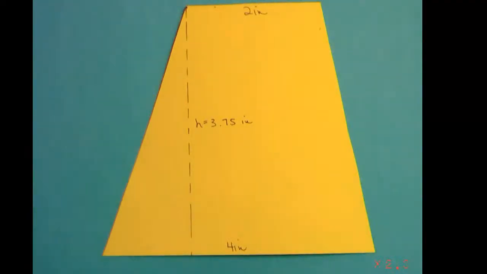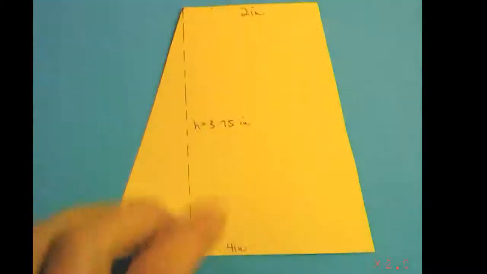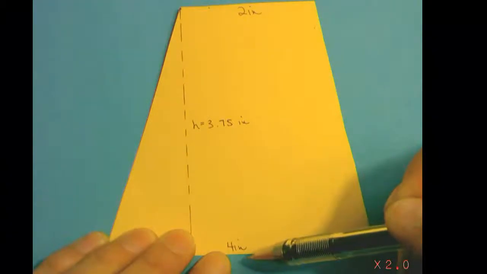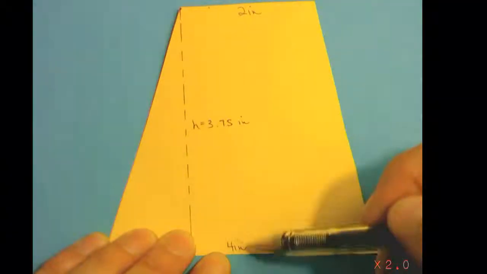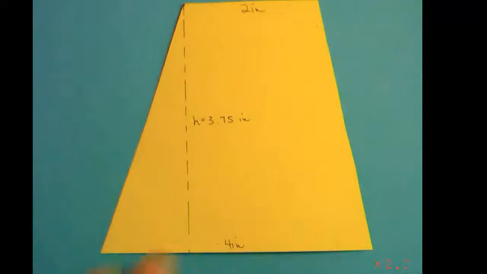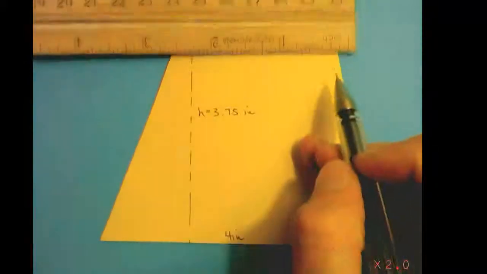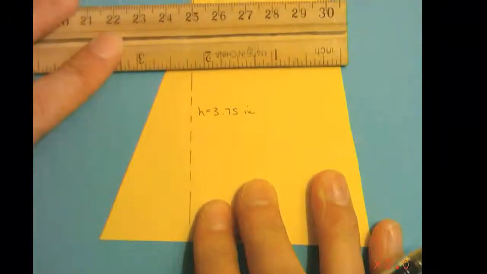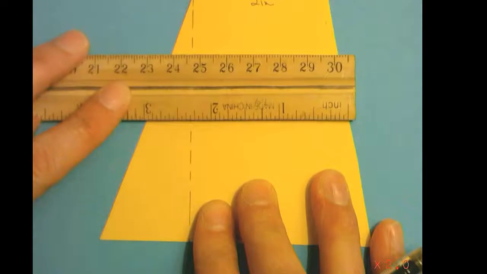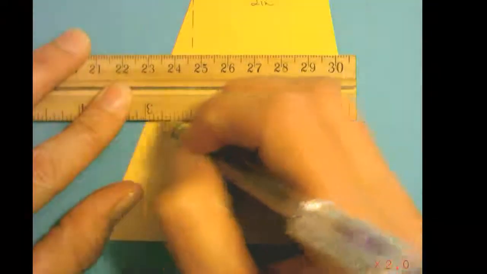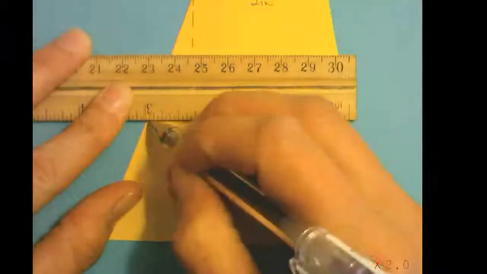My trapezoid has a base 1 of 2 inches and a base 2 of 4 inches. What's the average of 2 and 4? 3. 3 is the average, that's right. 2 plus 4 is 6, and 6 divided by 2 is 3. The number halfway in between 2 and 4 is 3. So we want to find where on the trapezoid it's exactly 3 inches across. So if I move my ruler down, I want to stop right there, yep. This line that I'm drawing represents the average base of 3.